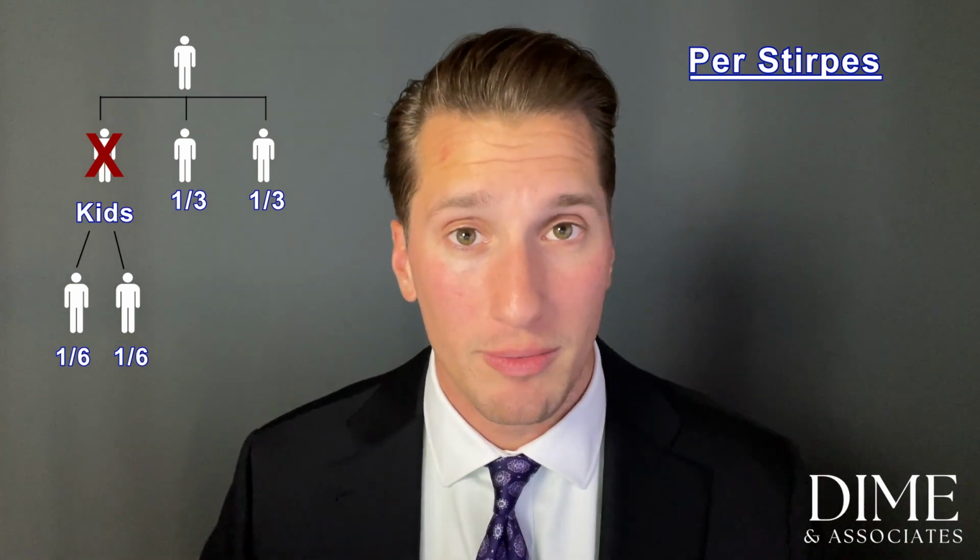In a per stirpes designation, the contingent beneficiary doesn't even matter, because assuming all the primary beneficiaries were gone, the 1/3, 1/3, 1/3 between those 3 children would still go to their branches, and they would all have to split things up proportionally. 1/3 for this branch, 1/3 for this branch, and then 1/3 for this branch.